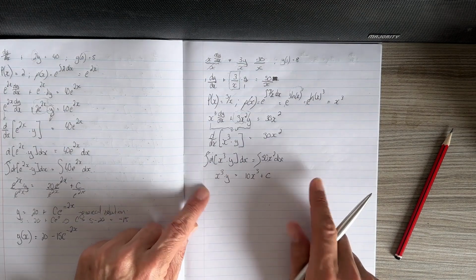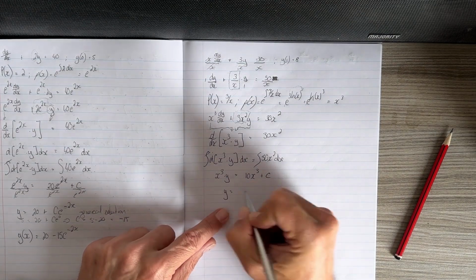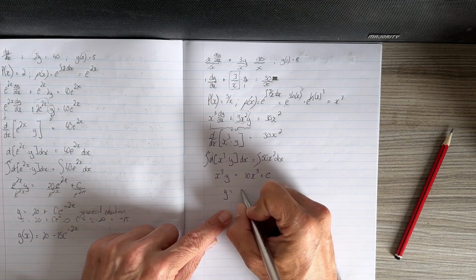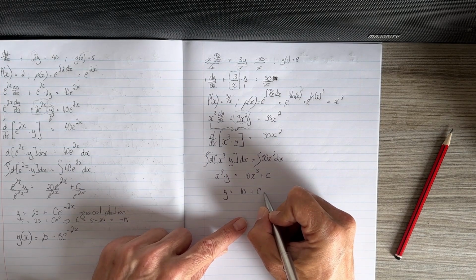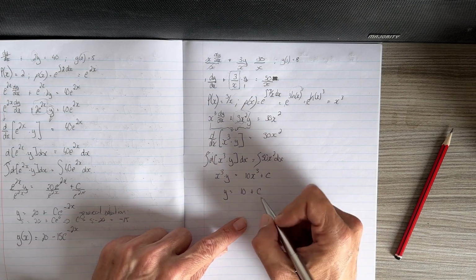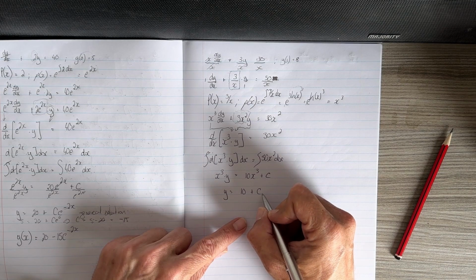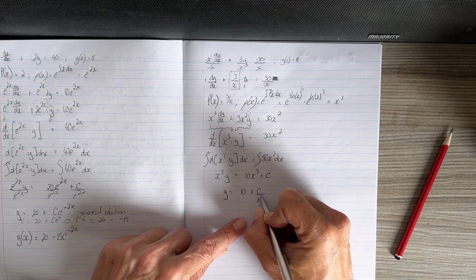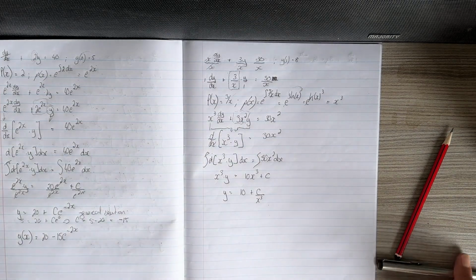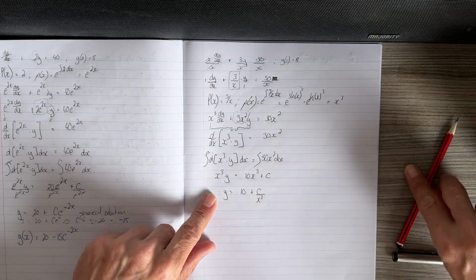Divide through by the x cubed, y equals, that's going to cancel, so 10 plus c over x cubed. You could leave it on the bottom or you can bring it to the top, it's up to you. I'm going to leave it on the bottom for now. Again, this is our general solution.